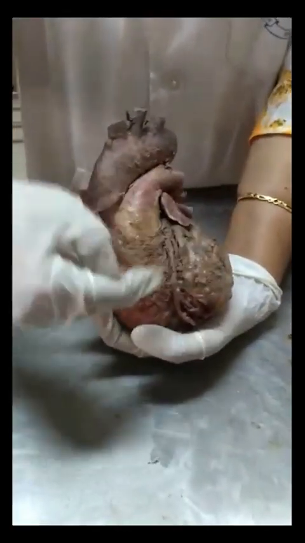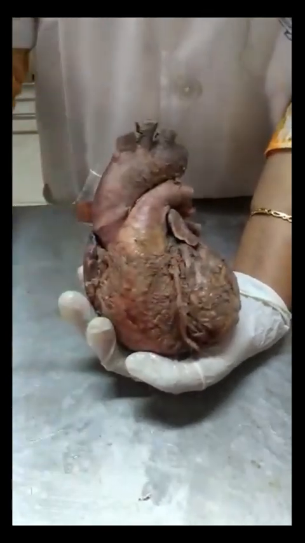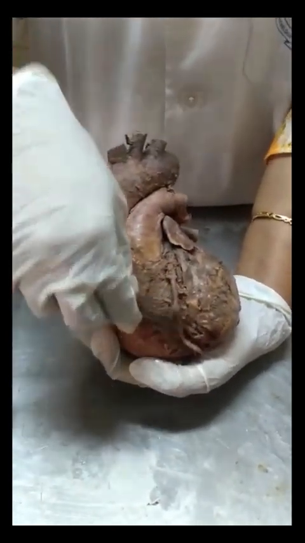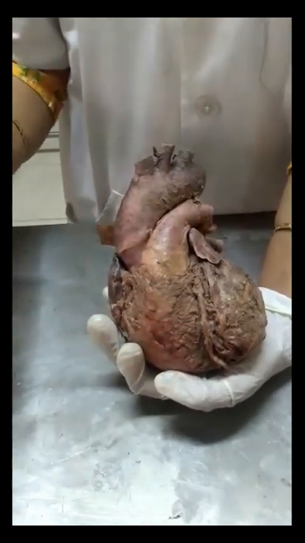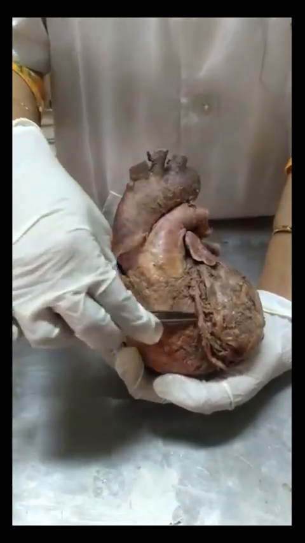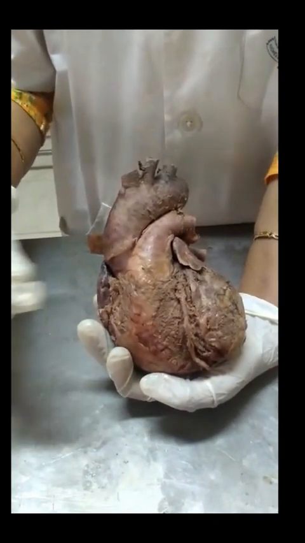On the sternocostal surface, between the two ventricles, we have the anterior interventricular groove. Lodged in the anterior interventricular groove, we have the anterior interventricular artery, which is also called the left anterior descending artery. This artery is a branch of left coronary artery. Accompanying this artery, you have the great cardiac vein. So, the anterior interventricular groove contains two structures, namely the anterior interventricular artery and the great cardiac vein.